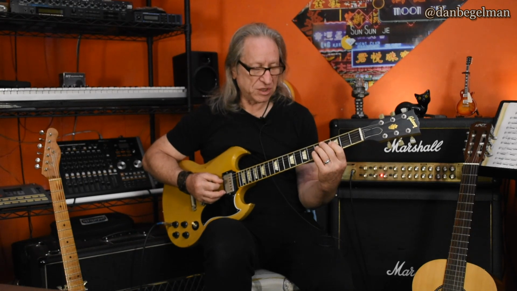On string 4 I have a G note. The next note after G is A. On string 3 I have a B note. That's going to become C. On string 2 I have an E note, and that'll move up to F.